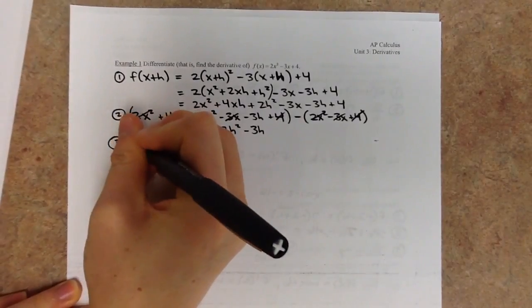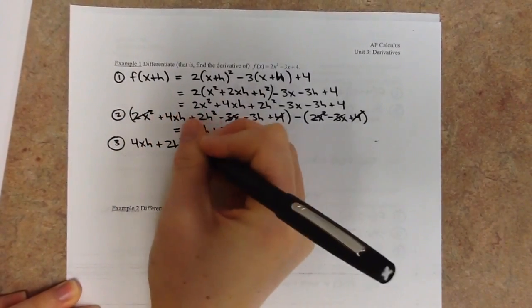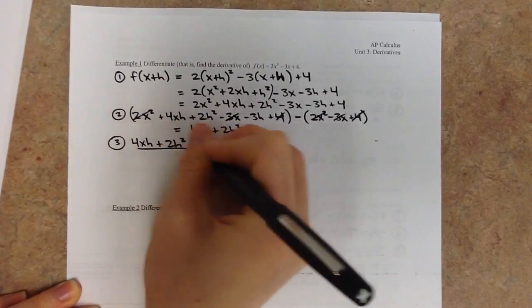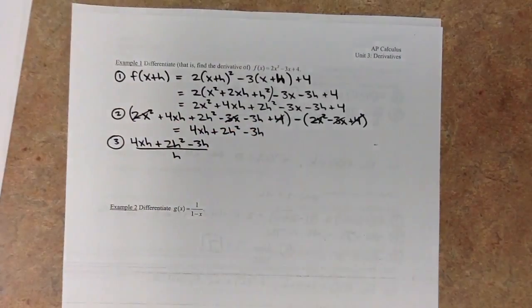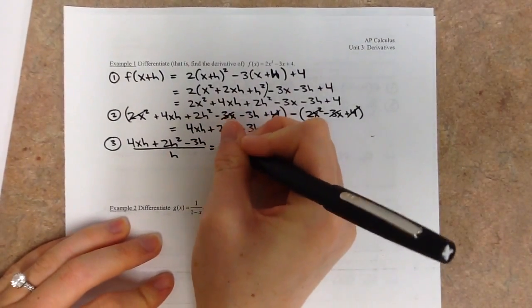Step 3 is to take what we left off with in step 2, where everything had a factor of h, and we are supposed to divide it by h. That way, when we leave off with everything having a factor of h in step 2, once we divide by h, we'll knock off all those factors of h and it'll simplify down really nicely.